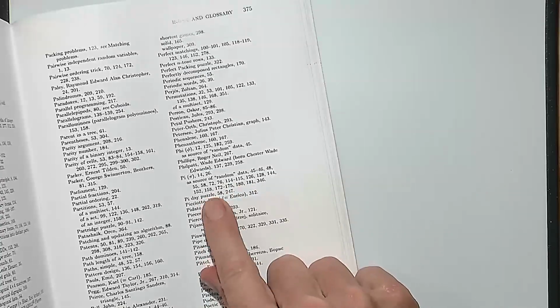And of course, in the index of the book, it'll say pi as source of random data, and sure enough, there are plenty of these. So I'm going to show you most of the rest of the talk now. I'm going to show you about these. I guess I'll start with page 72. Okay. Here we go.